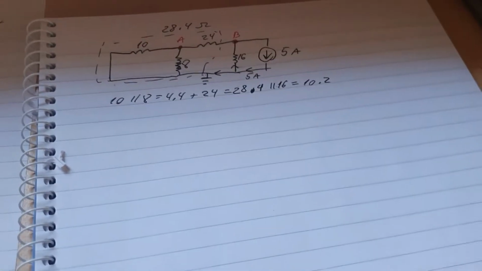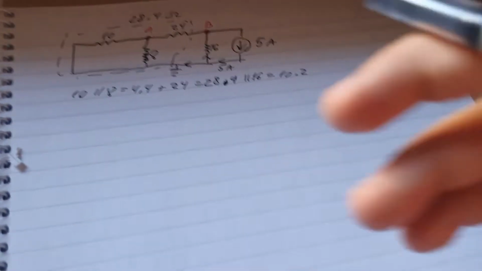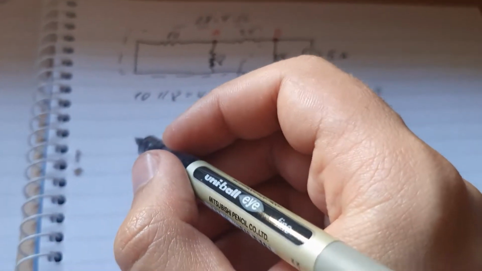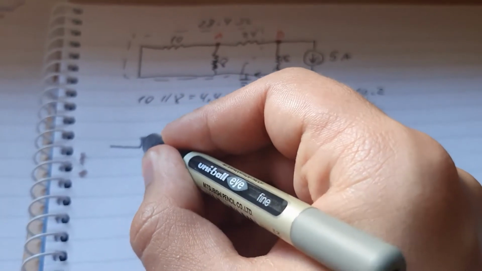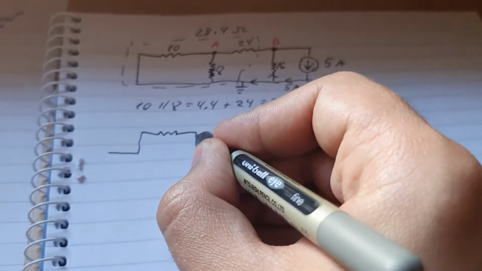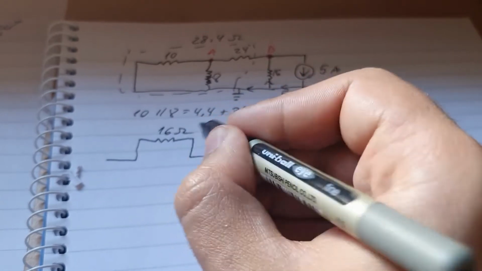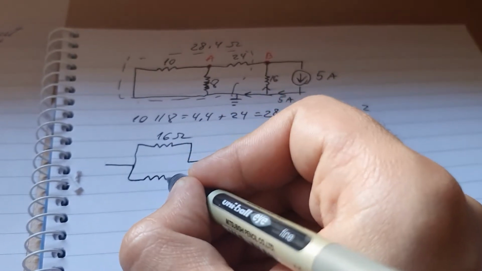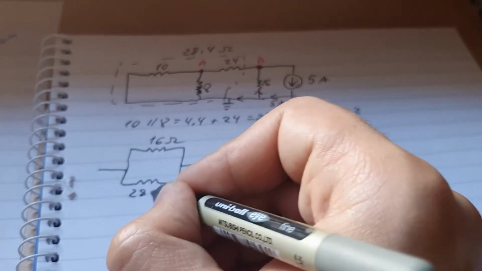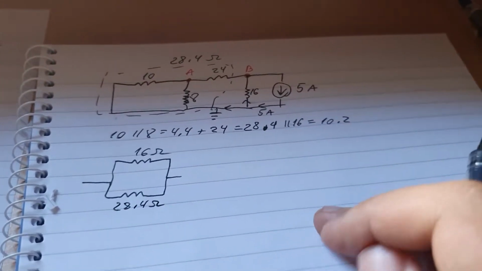Now, let me explain how you calculate it. So first, let's draw a small diagram. There you go, that'll be 16 ohms. That'll be 28.4 ohms.